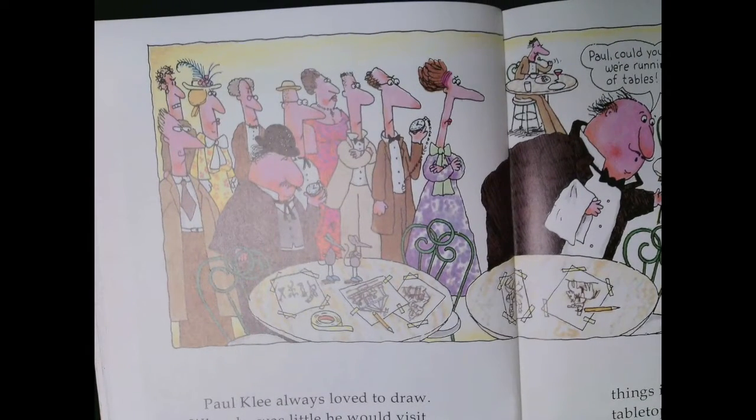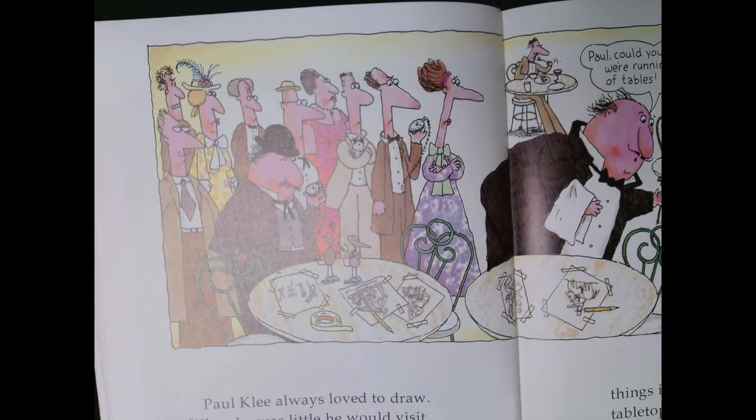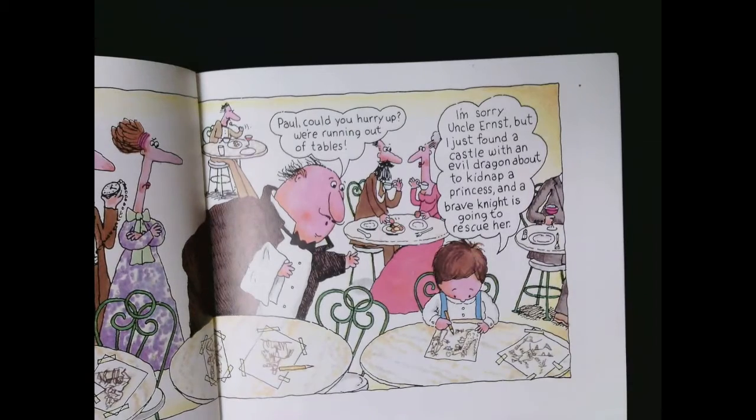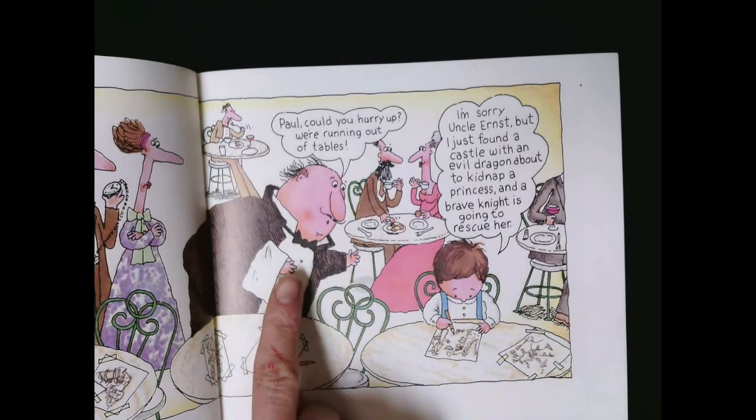Paul Klee always loved drawing. When he was little, he used to draw and imagine things on these tabletops. So the marble started making him think and use his imagination.